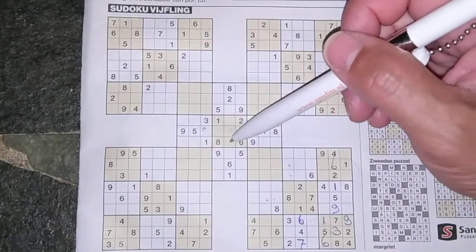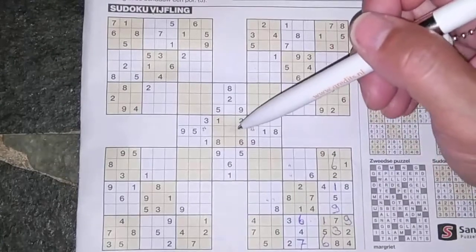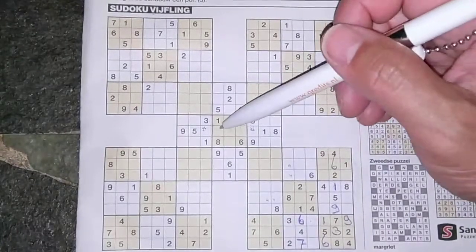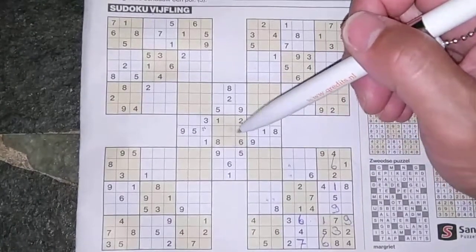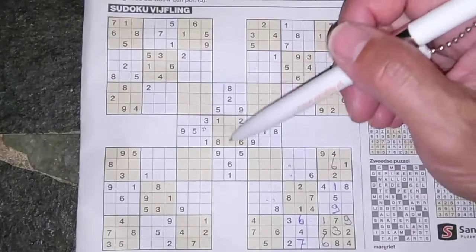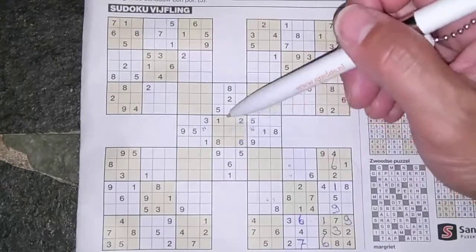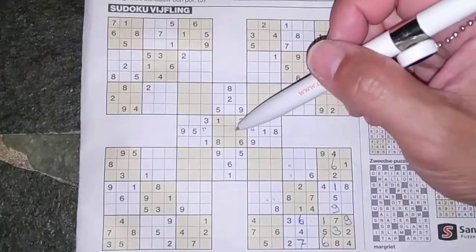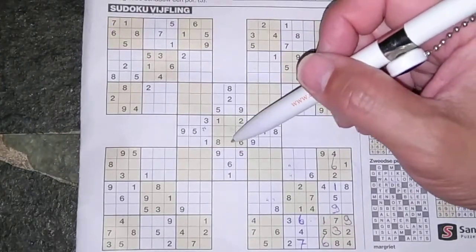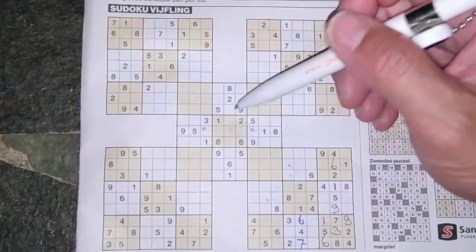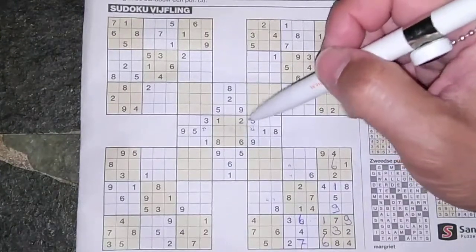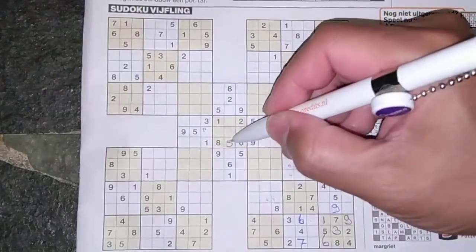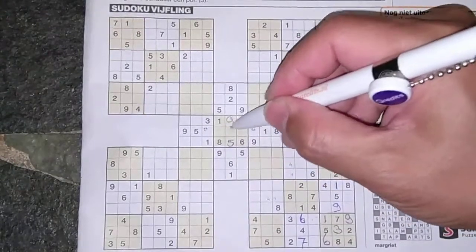That means the other 2 numbers are the 5 and the 9 that are missing. We have a 5 here, so no 5 there. 5 should be here. And the 9 goes there.